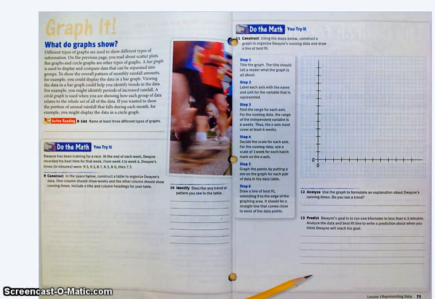And then on page 75, we're actually going to construct a scatter plot. Using the steps below, construct a graph to organize Dwayne's running data and draw a line of best fit. So you need to follow the steps. Number 1 is to title your graph. Number 2 is to label each axis with the name and unit for the variable that's represented on that axis. Step number 3 is to find the range for each axis. Step number 4 is decide the scale for each axis. Is one box going to represent 20? Is one box going to represent 5? That kind of thing.